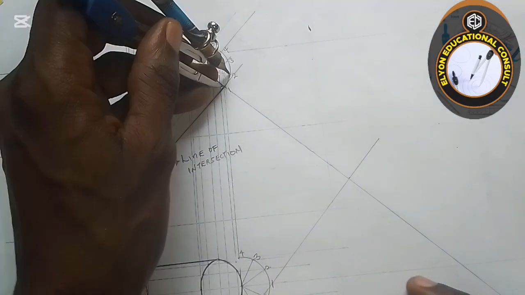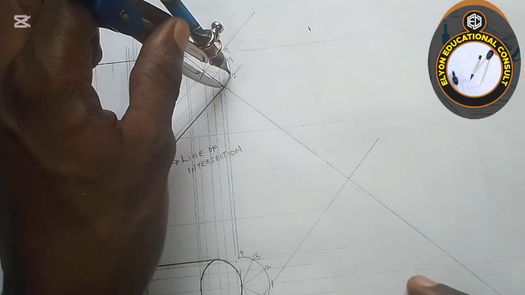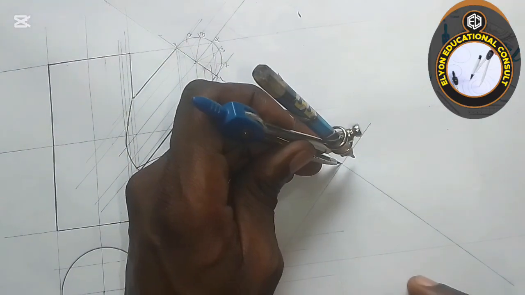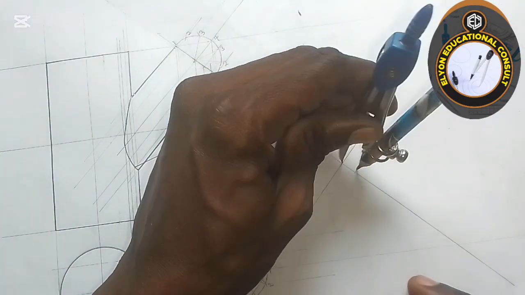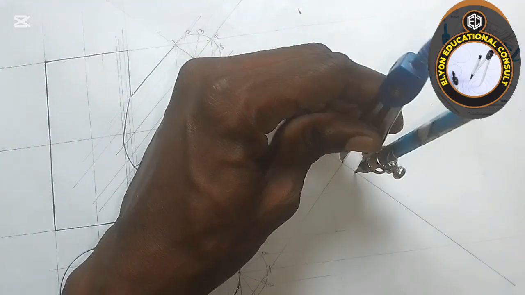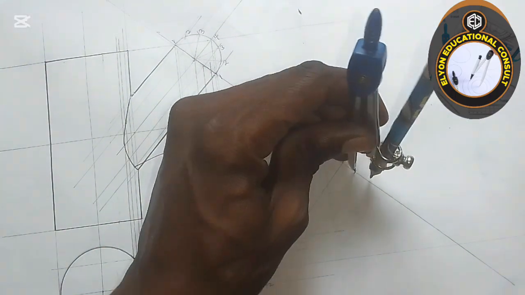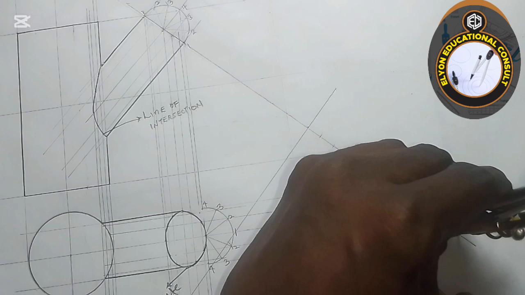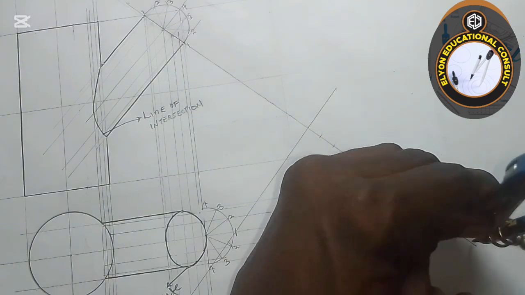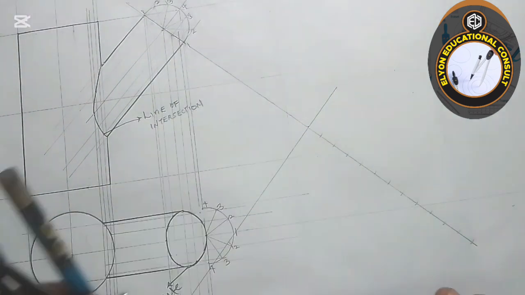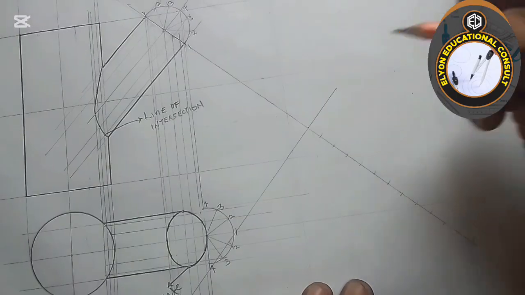So pick the circumference, because I'm going to be stepping off 12 times on this line I have drawn. This is 1, 2, 11, and 12. So we are going to have it numbered this way.